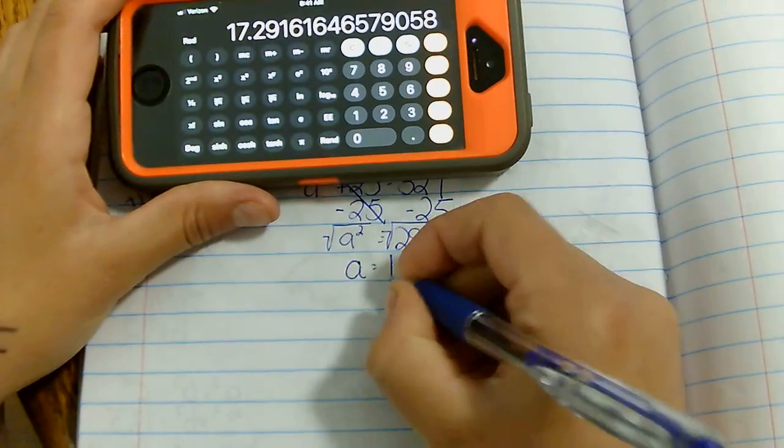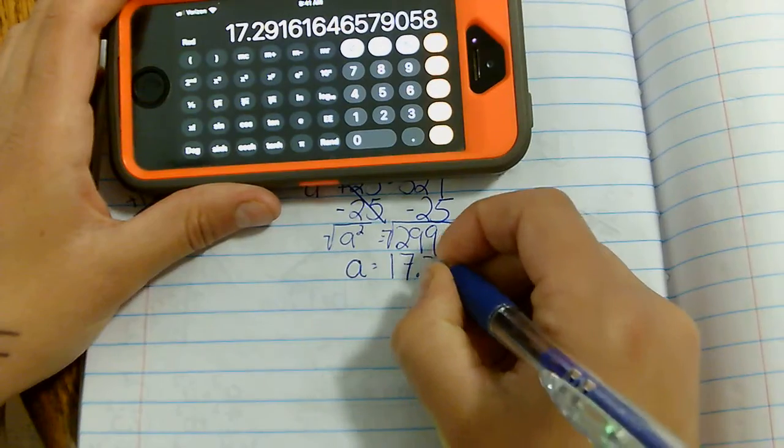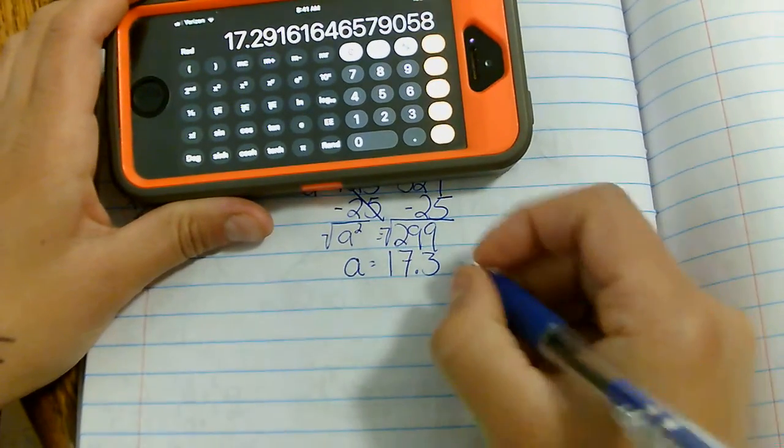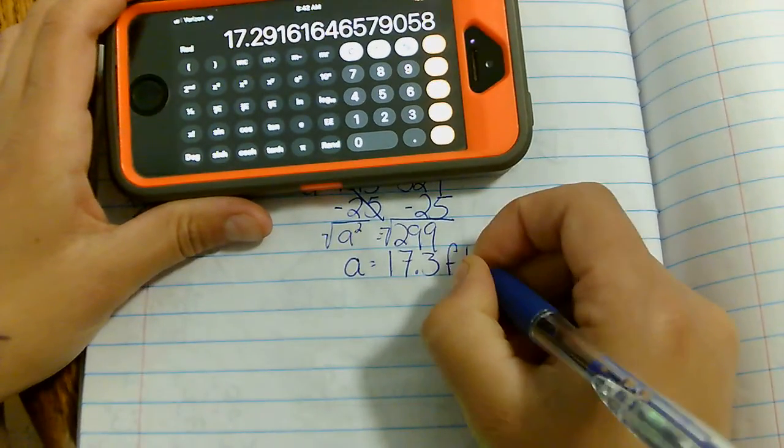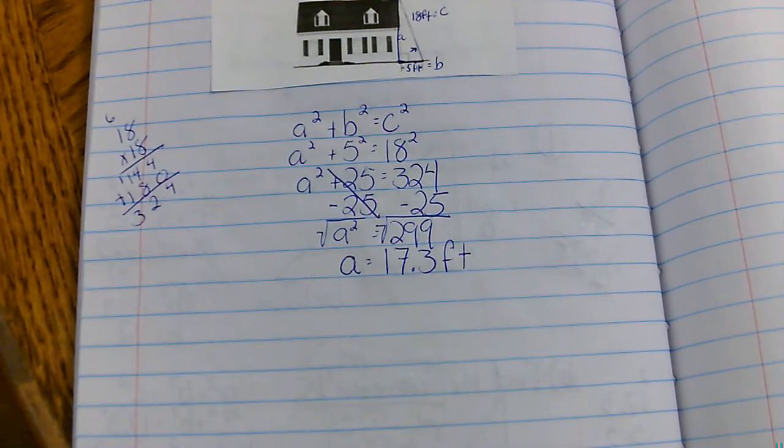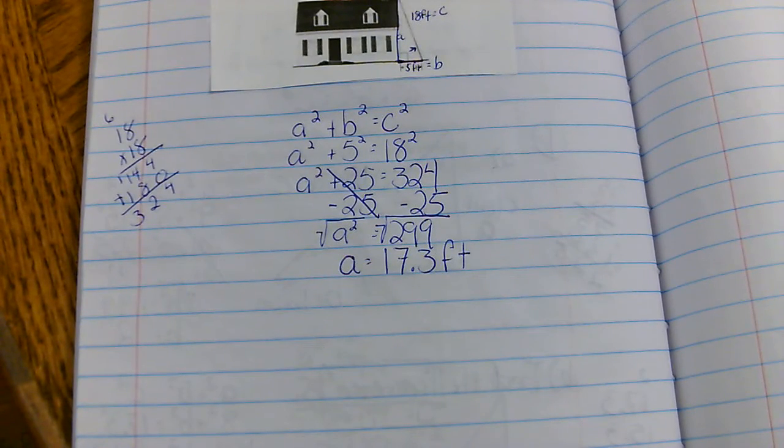So this would be 17.3, and we're dealing with feet? Yes. So from the top of the ladder to the ground should measure approximately 17.3 feet.